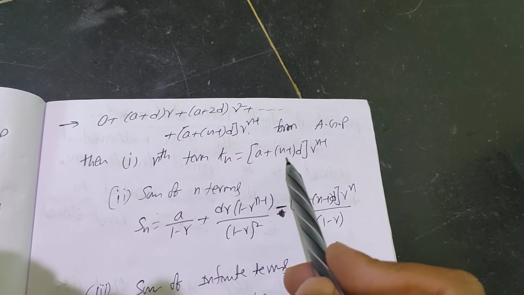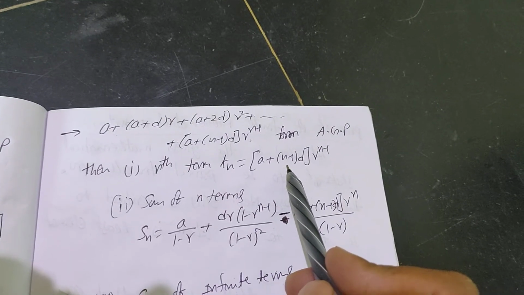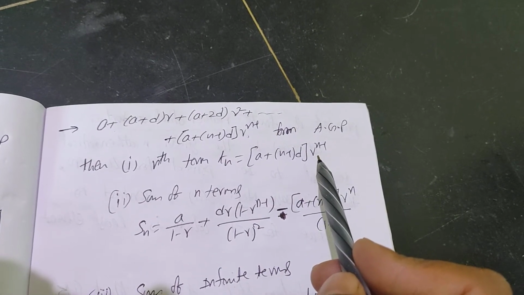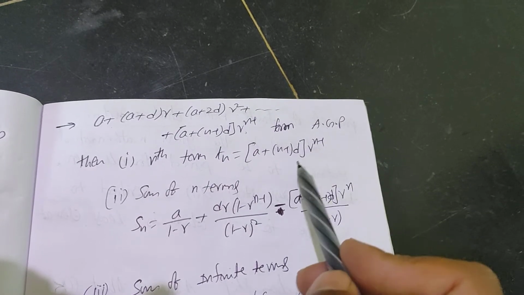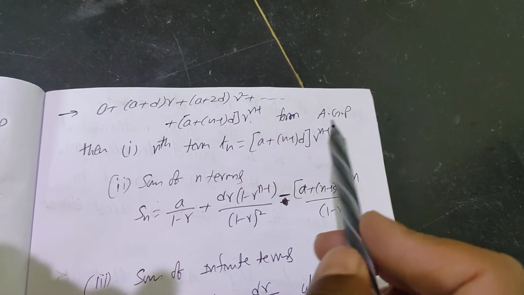Easily we can remember: a plus n minus 1 into d is the nth term in AP, and a into r power n minus 1 is the nth term in GP. So without writing a, just write r power n minus 1 with a plus n minus 1 into d. This is the nth term in AGP.